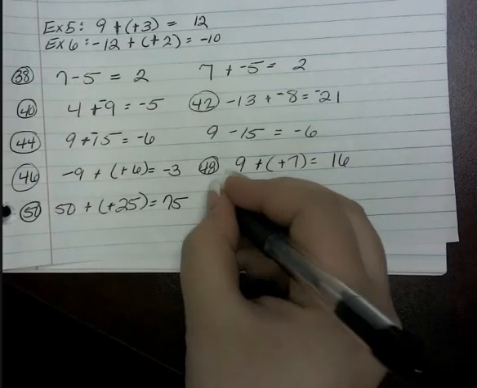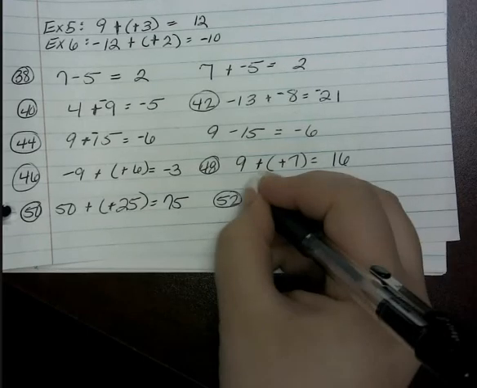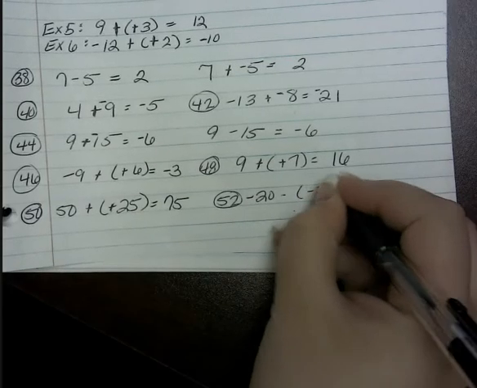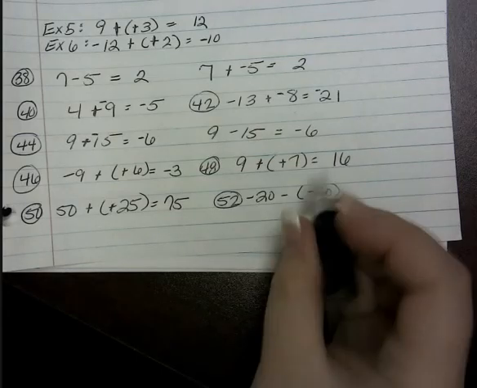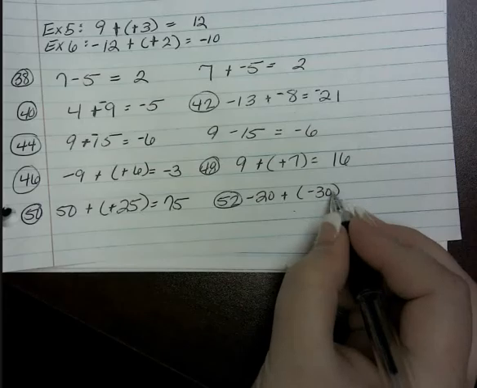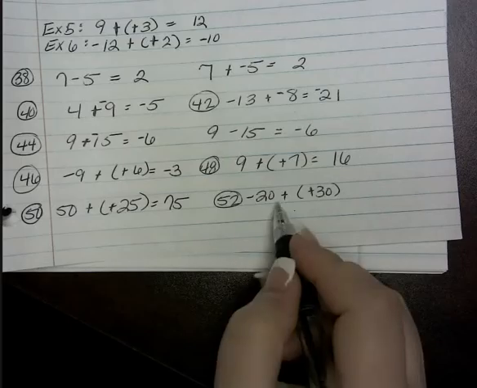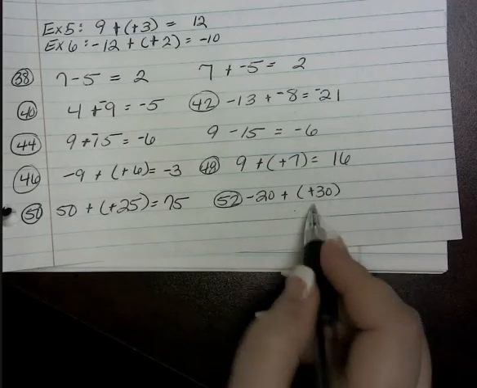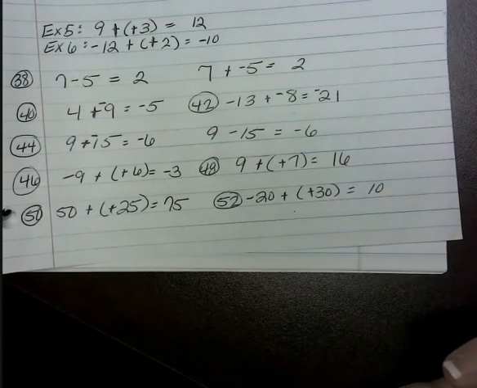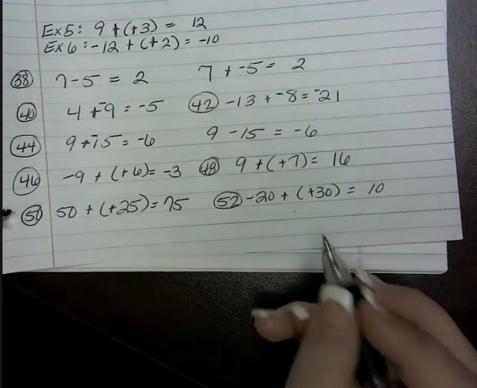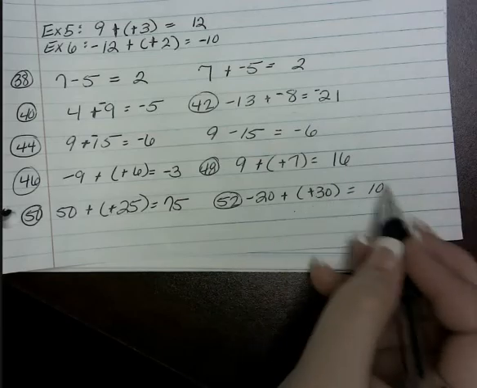Problem number 52 says that I have negative 20 minus a negative 30. So the rule is keep, change, opposite of negative 30 is a positive 30. And so now we're adding, and our signs are different. So you subtract them. 30 minus 20 is 10. And you've got to look which one's bigger. That tells us what our sign is. 30 was bigger than 20. Since 30 is positive, that makes my 10 positive.